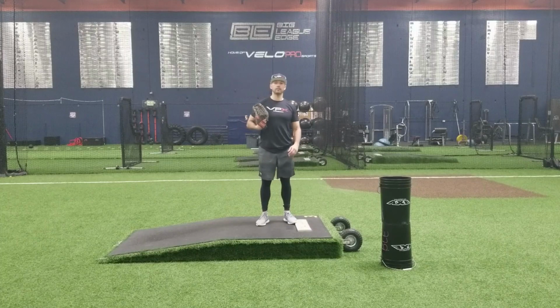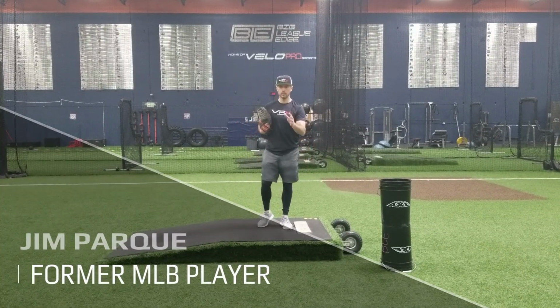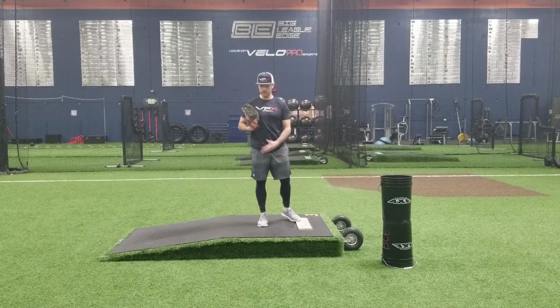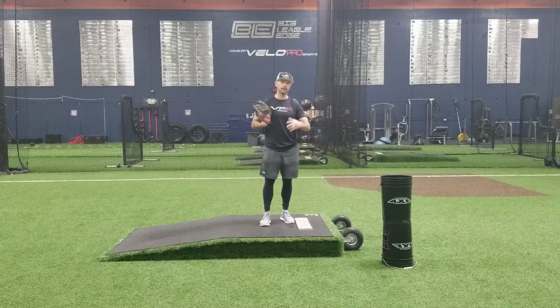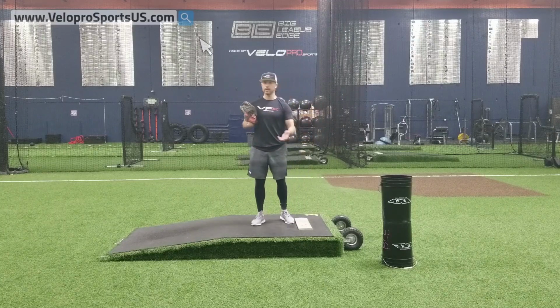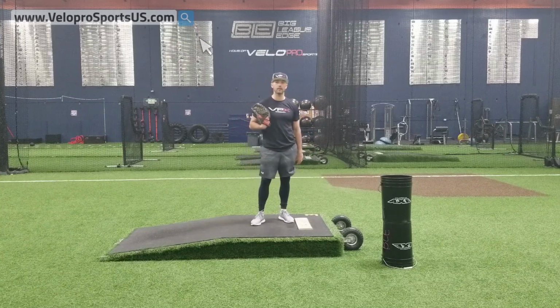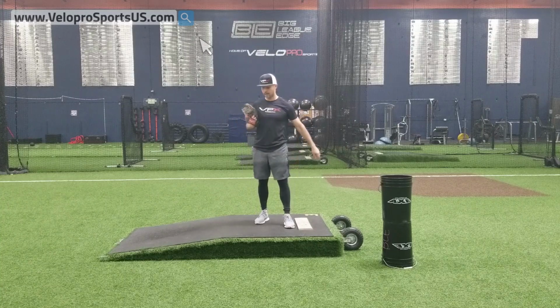Parquet here with VPX Baseball, and today we're going to start lesson 1 on the components of velocity, right? Velocity is basically the number one tool. If you don't have velocity, you've got to utilize command and off speeds and all kinds of other stuff in order to be successful on this mound. But at the end of the day, moving to the next level is truly based upon velocity, right?